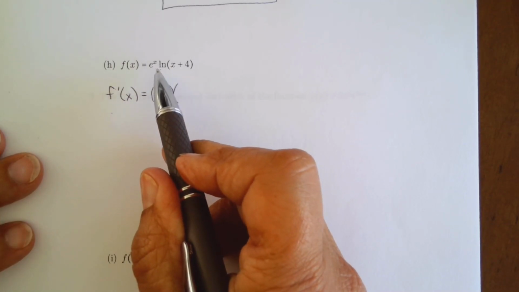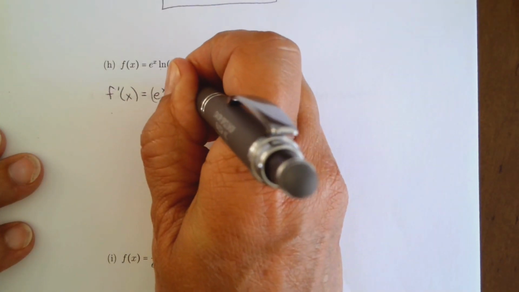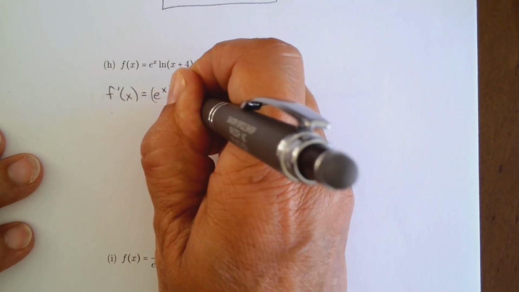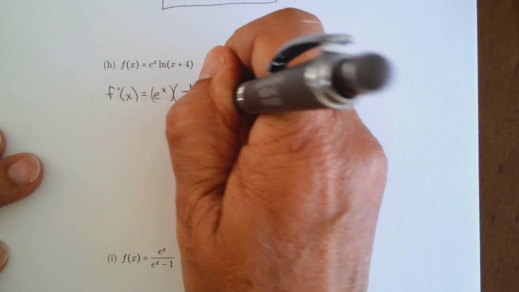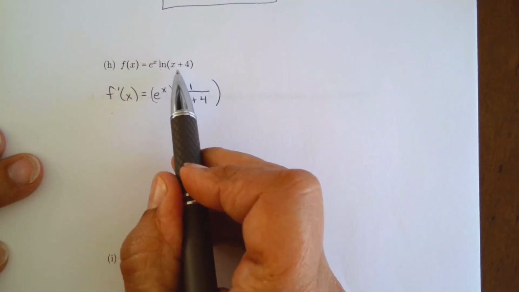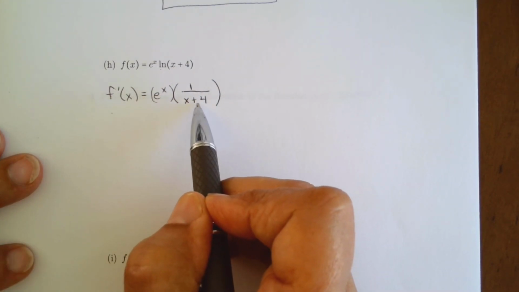So the derivative of natural log, remember, is the derivative of the inside, 1, over whatever the natural log is. So it's the derivative of the function, g of x, and then g of x in the bottom.